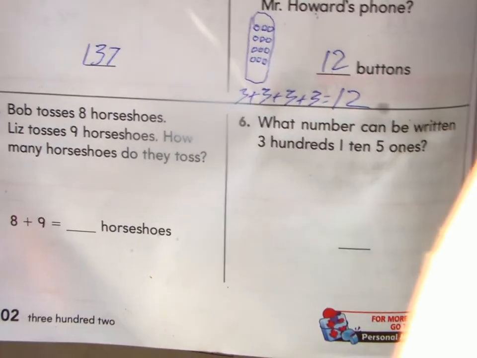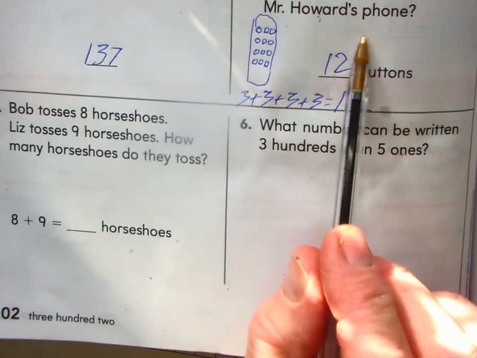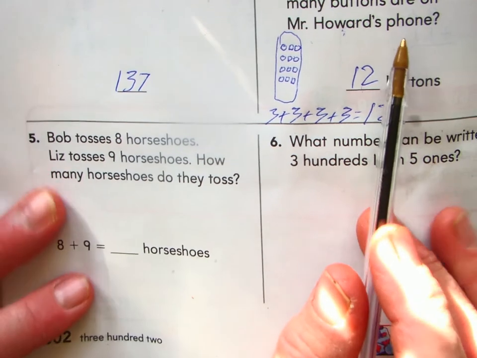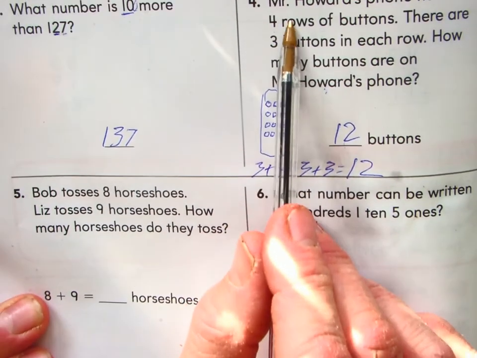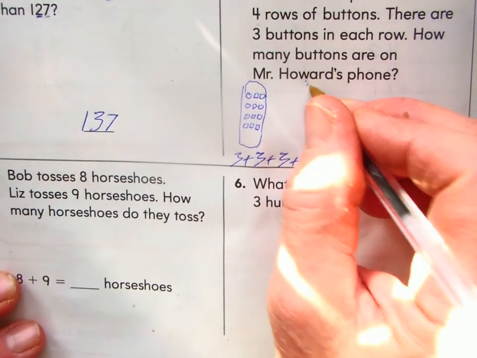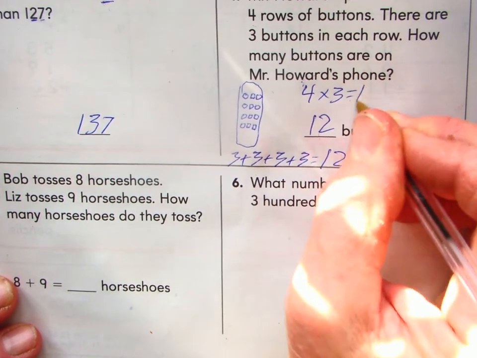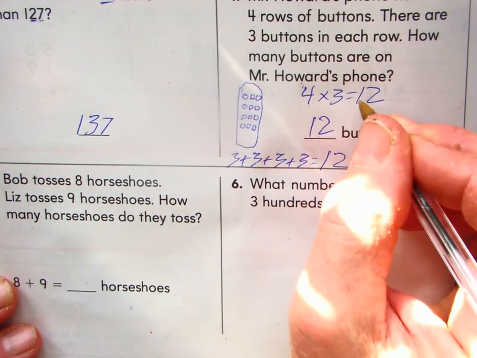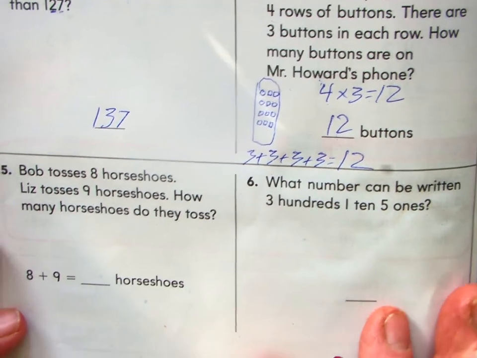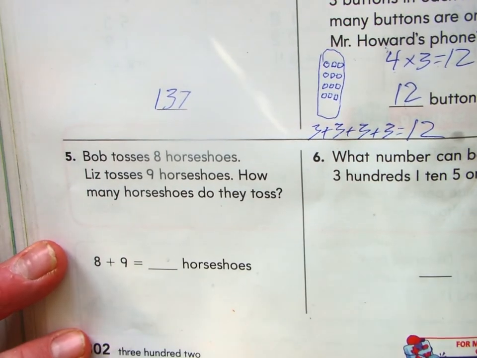Down to number 5. We've done these before, by the way, but you guys always just look at the numbers and add. No, this is really third grade. This is multiplying. 4 times 3 equals 12. 4 por 3 son 12. Es otra matemática de tercer grado.